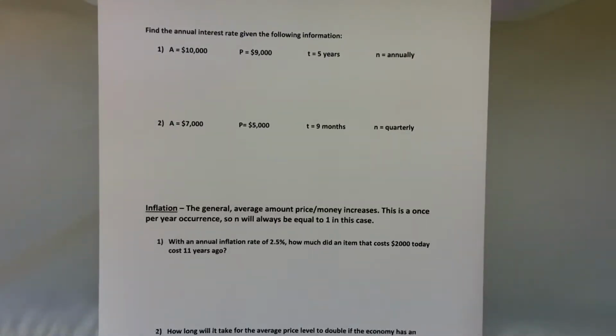Okay, so let's continue 5.2. We can also find the interest rate when it's unknown. To do this, we're going to have to use some of our skills. So let's see what happens. Find the annual interest rate given the following information.